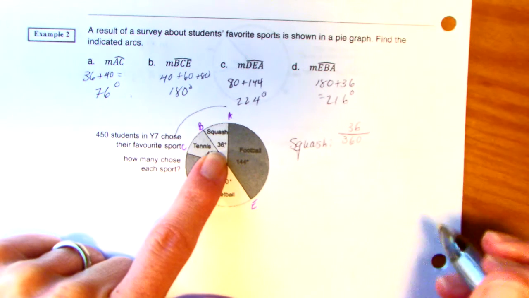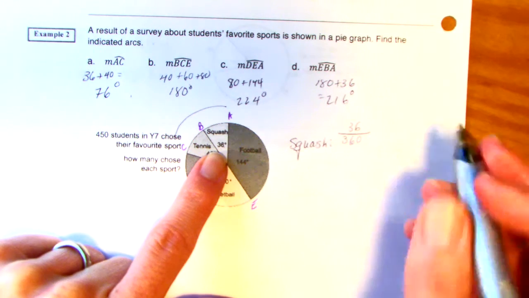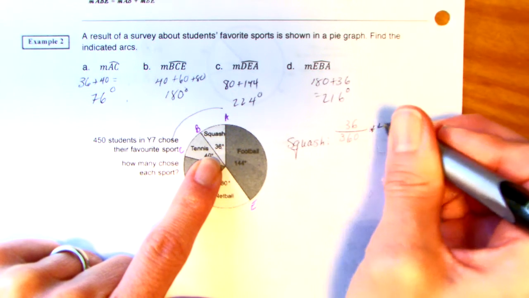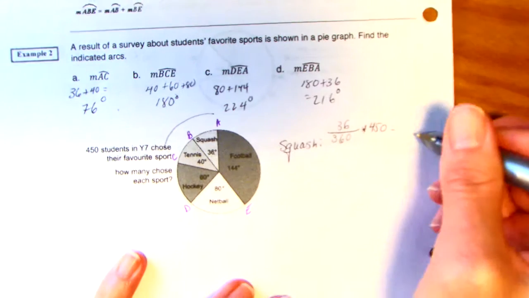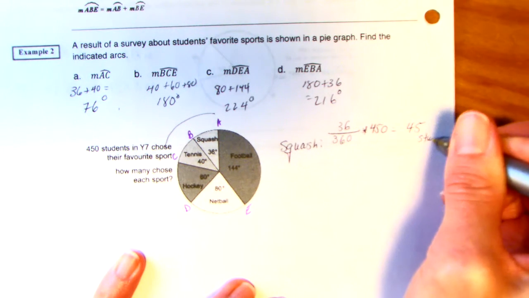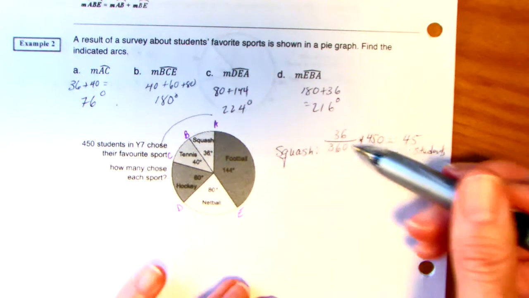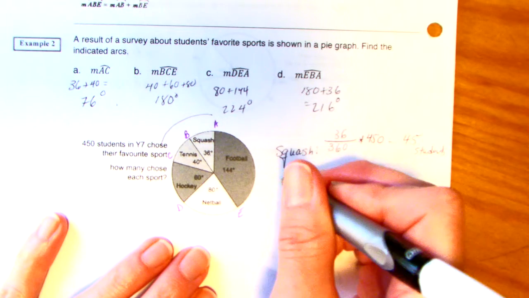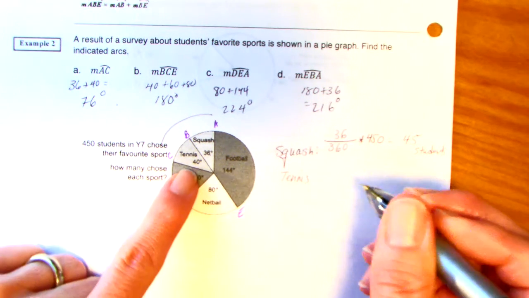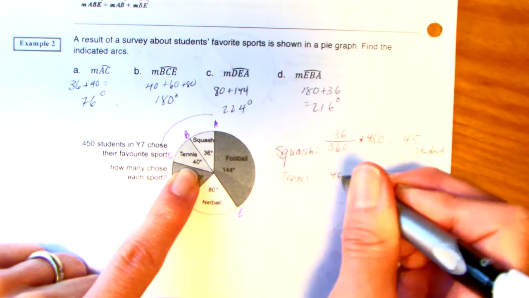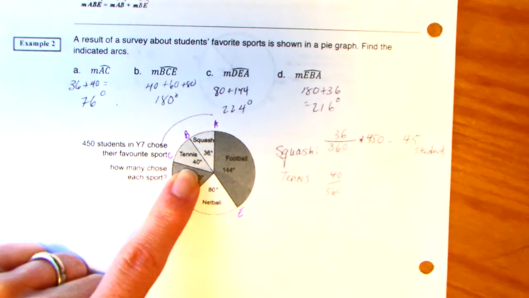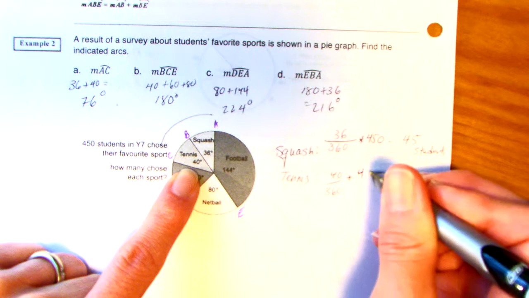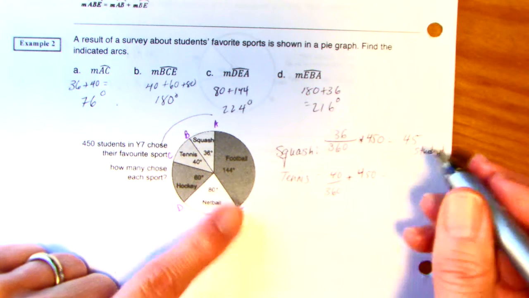36 degrees, and if I divide by 360, I will get the percentage of the circle. Well, remember, there are 450 kids total, so if I take that percentage times 450, it'll tell me how many students play squash. It'll be 45 students. The percent of 450, so of means times. So how about tennis? We have 40 degrees. So 40 degrees out of 360 will give us the percentage of students that play tennis. And we have a total of 450 students. So when you multiply them, you're going to get 50.